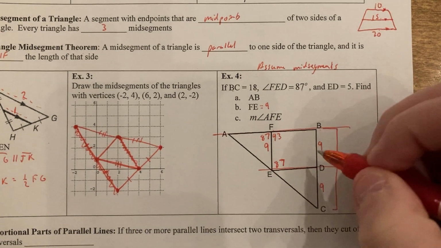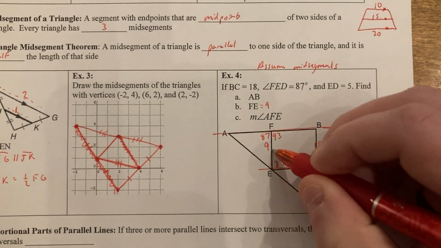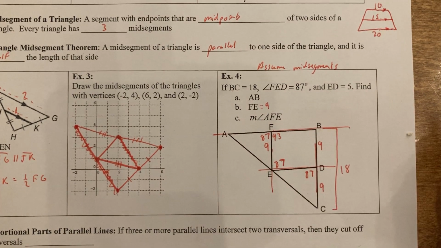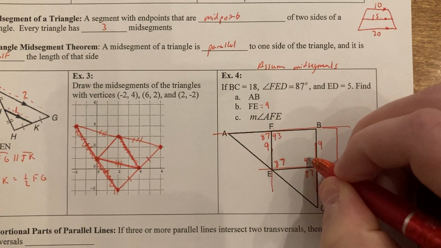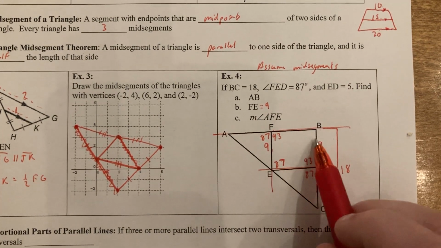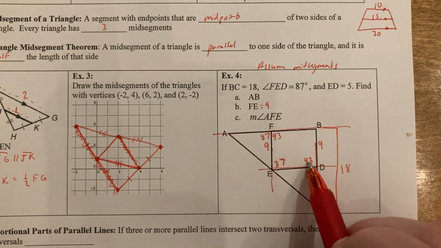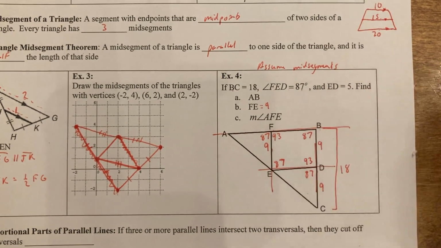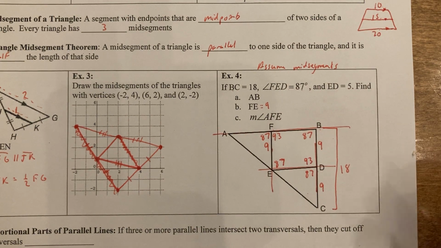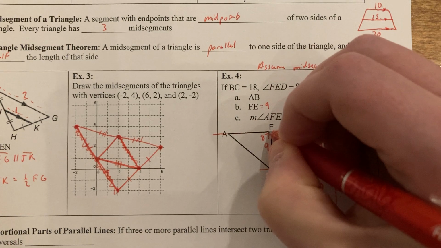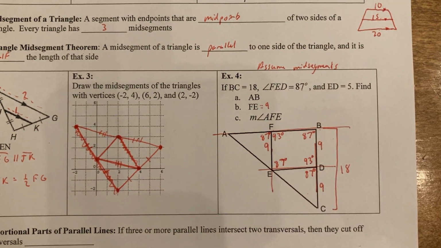Same thing over here with this Z. We have a Z here as well. So 87, 87, alternate interior angles, 93. And using a parallelogram, this is actually a parallelogram, and you can see the opposite angles are the same. This has to be 87 as well. So I'm filling in all of my angles. If you want, you can put a little degree symbol there so you don't get confused with the side lengths. All right.